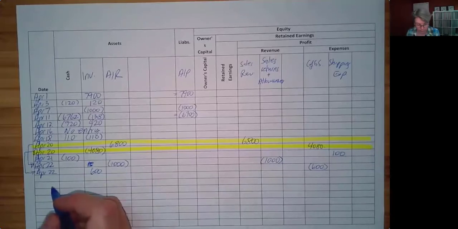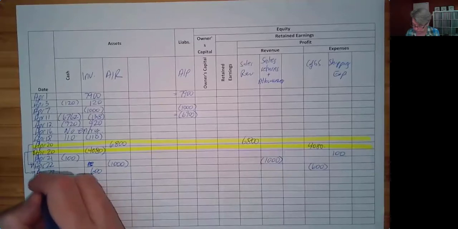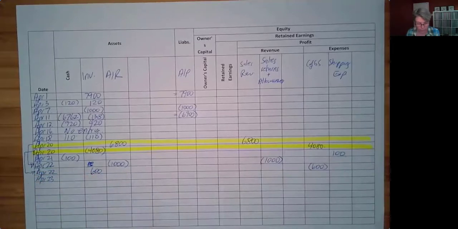Now we're looking at April 23rd. On April 23rd, sold inventory to another customer, Janison Limited, credit terms 1/10, net 30, shipping terms FOB shipping point. All right. It says that the sold inventory was $5,600. So what did the company get on April 23rd?